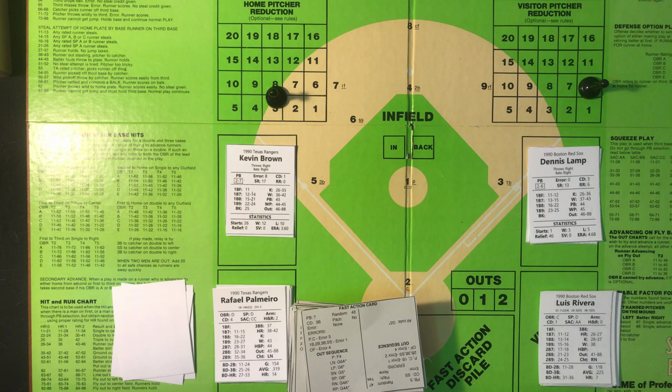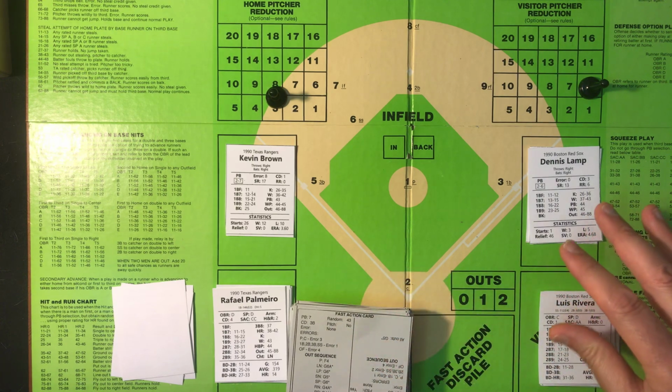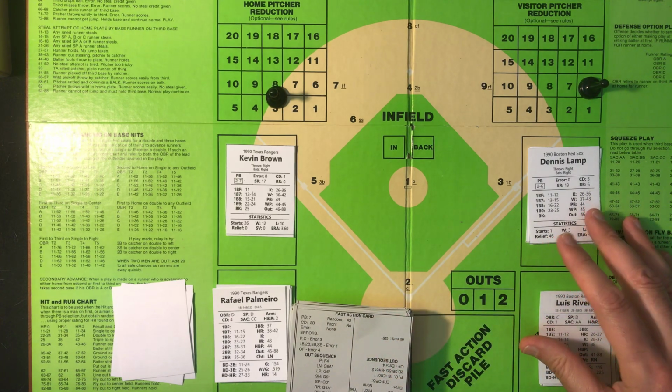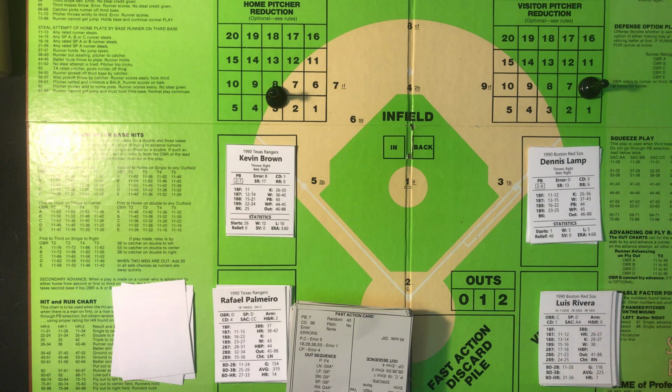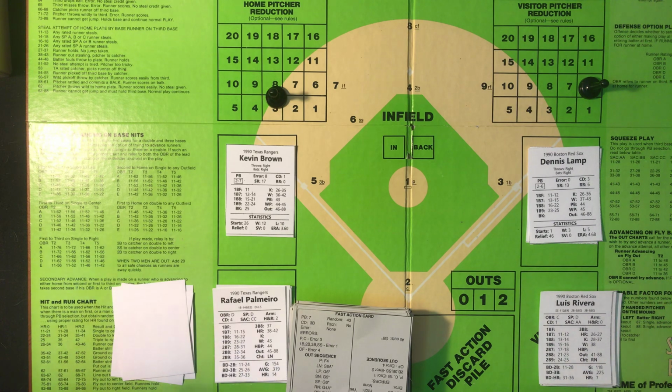We're using the typical standard Statis Pro fast action cards. We got these, the 1990 set I bought for about $10, and I printed out the players and teams that I need. I have it there. It's saved in my laptop in case I ever want to play any more of the season. It's a great little way to go, and you get every single player.